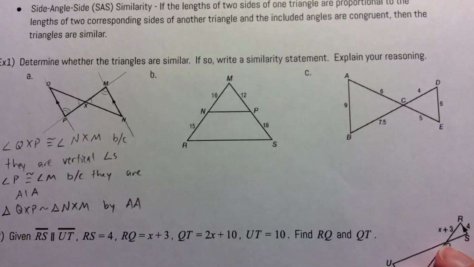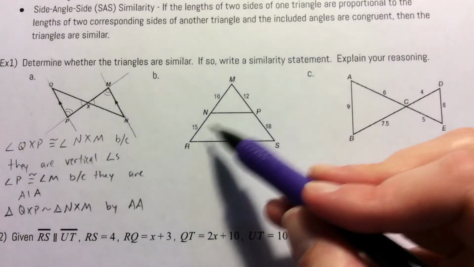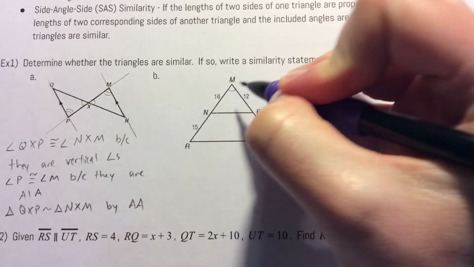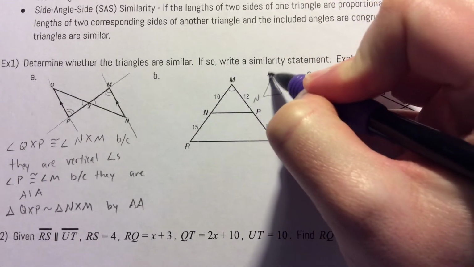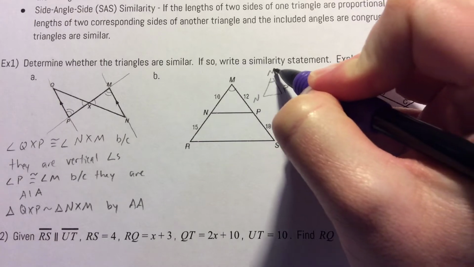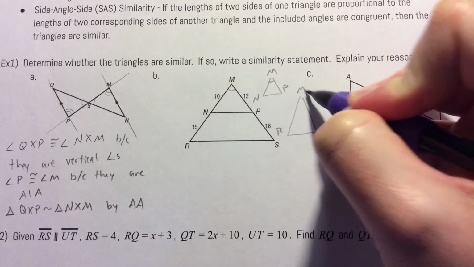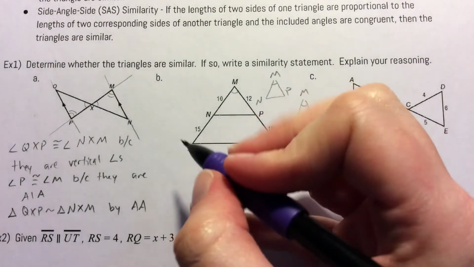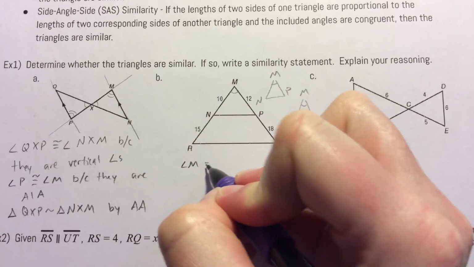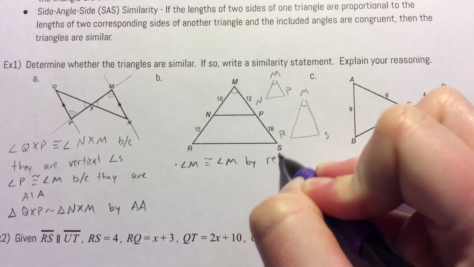Okay, part B. We're going to be checking similarity here. So I can see in these two triangles that they're both going to share this angle. So I have the little triangle NMP and I have the big triangle RMS, and they both share that angle M there. So I'm going to say angle M is congruent to angle M by the reflexive property.